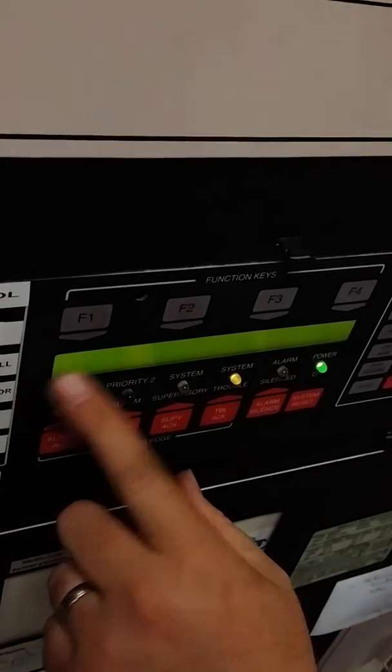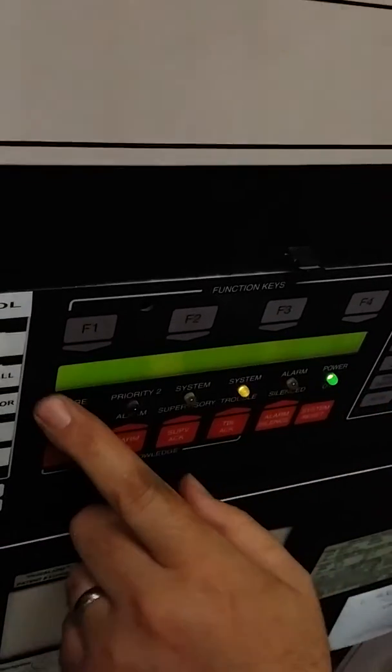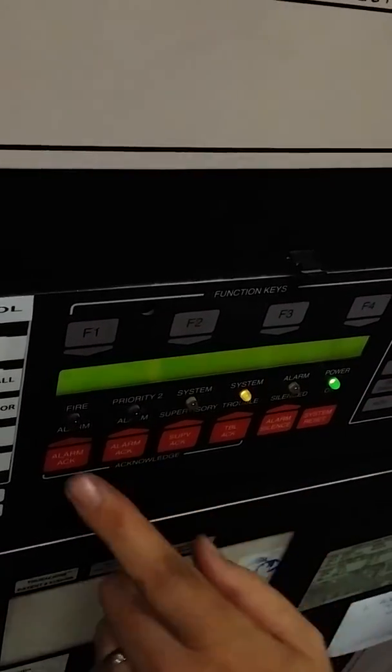You can hit reset, it'll come back alarm, and instead of saying no alarms present, it'll say alarm present on system, and you'll hear this start to beep again like it's a brand new alarm, and it'll go off, and you won't reset it. Make sense? Yeah.